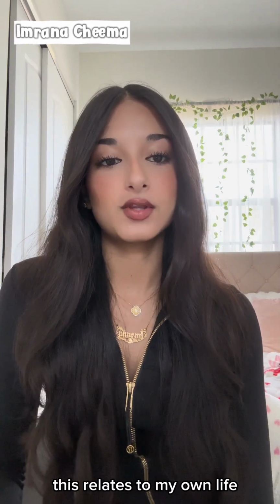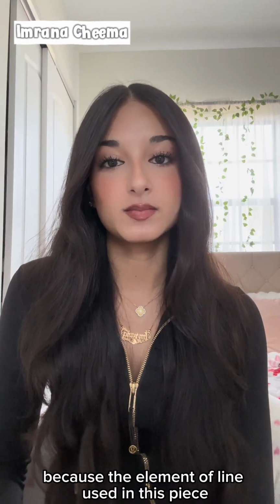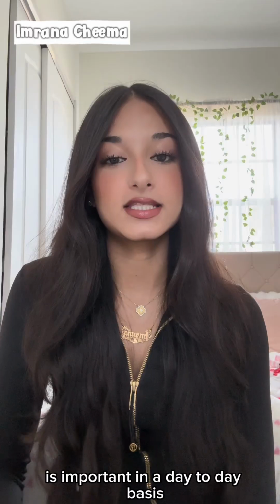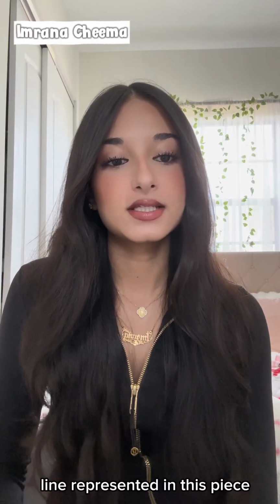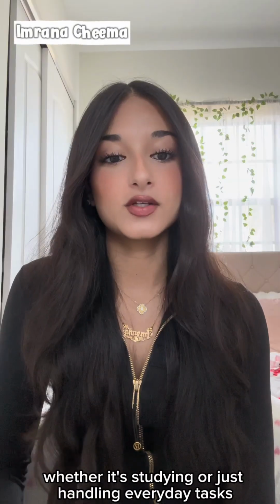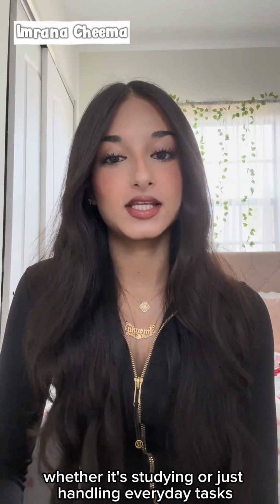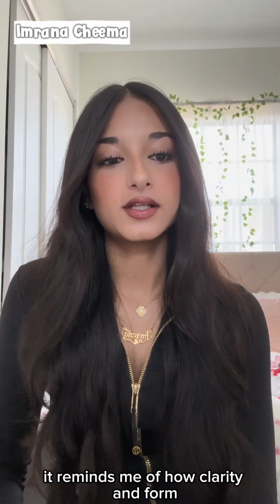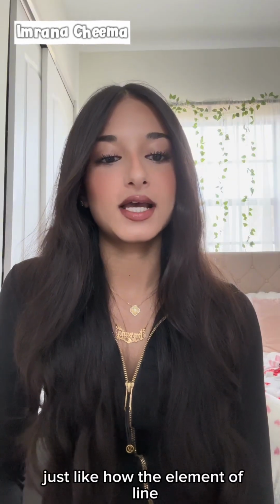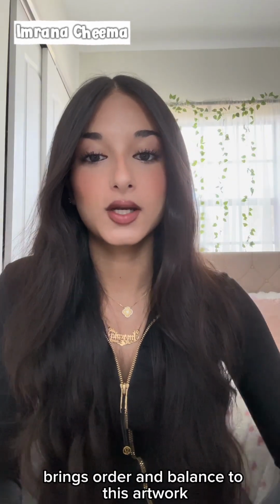This relates to my own life because the element of line used in this piece connects with how paying attention to details is important on a day-to-day basis. The line represented in this piece is the same kind of structure that helps me stay focused in life, whether it's studying or just handling everyday tasks. It reminds me of how clarity and form can help me understand things better, just like how the element of line brings order and balance to this artwork.